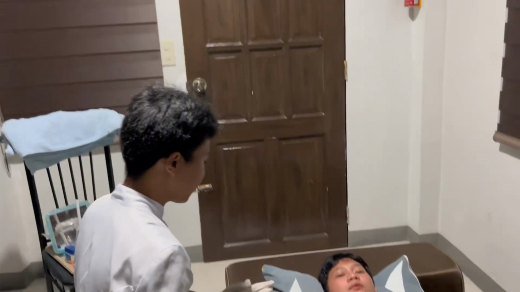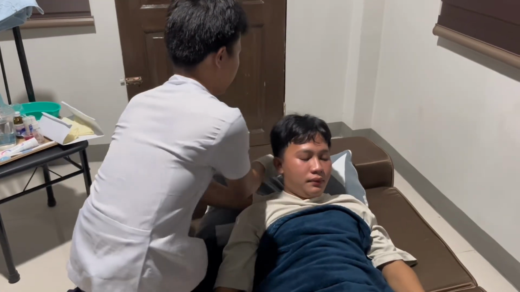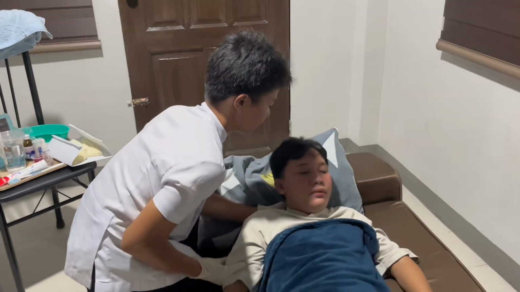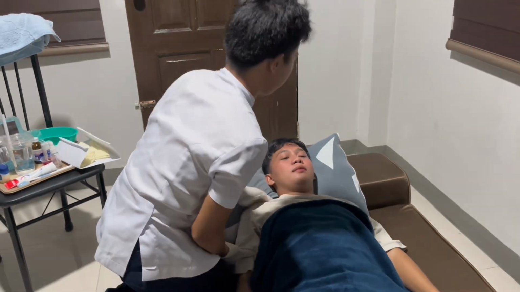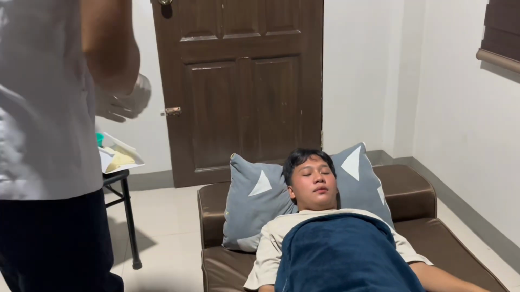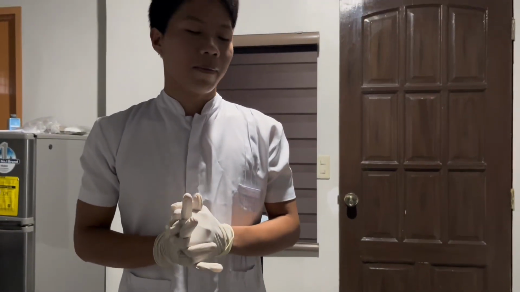So next is we need to position the patient in a high Fowler's position. Next thing we do is to drape the patient.